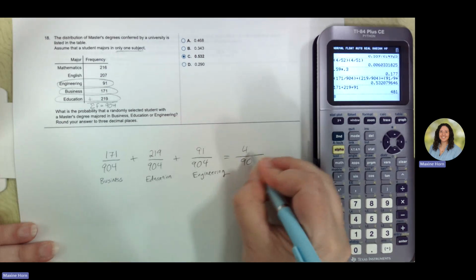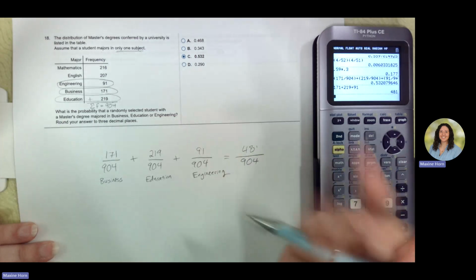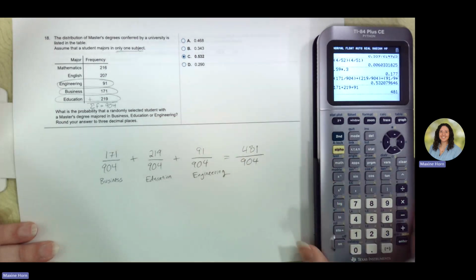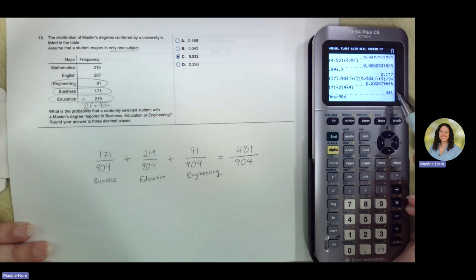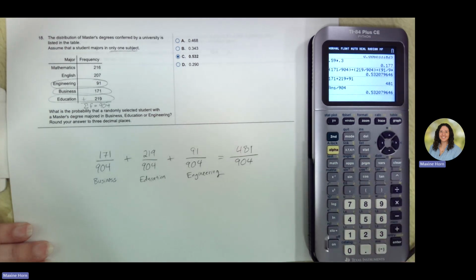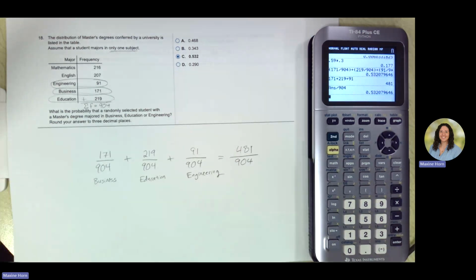That's 481. Then I want to divide it by 904, and I just hit the division key. I didn't have to type in 481. If you just hit divide, it assumes you want to divide the previous number by that. So that's a nice little shortcut. Either way, you're getting the same decimal.